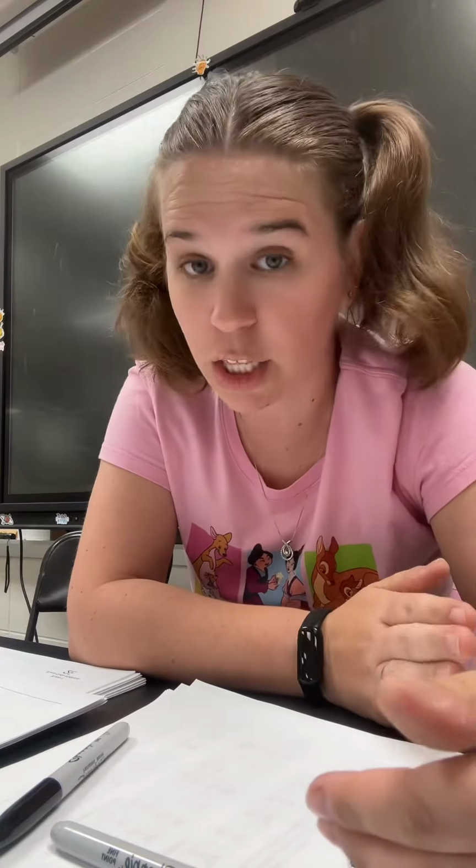Speaking of controls, being able to determine what the purpose of the control is. A lot of times students are saying that the control is used to compare your results. Be very specific about your experiment, about what specifically the control is doing. It is allowing you to see the effects of XYZ chemical. It is allowing you to see the effects of XYZ independent variable.